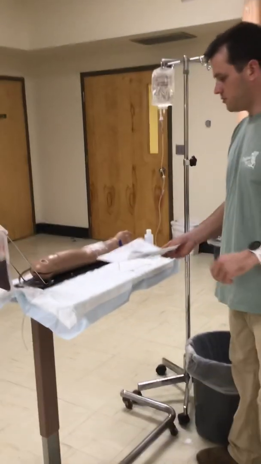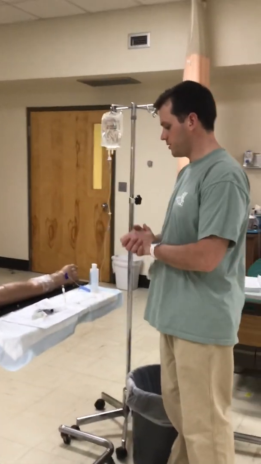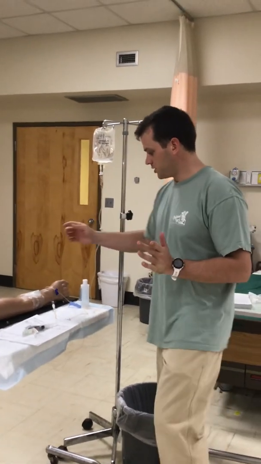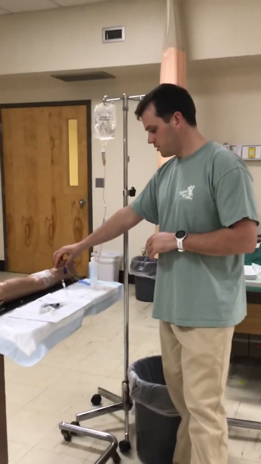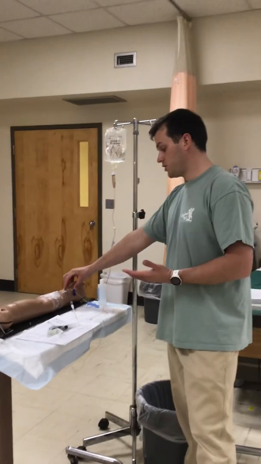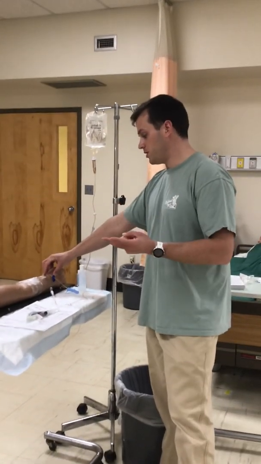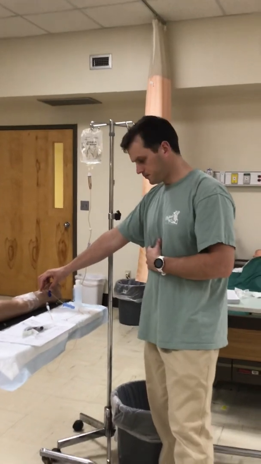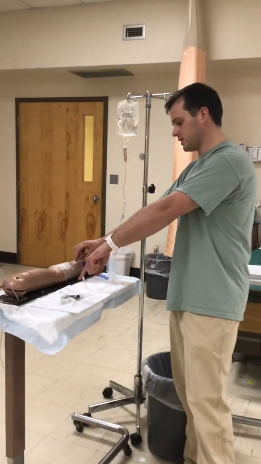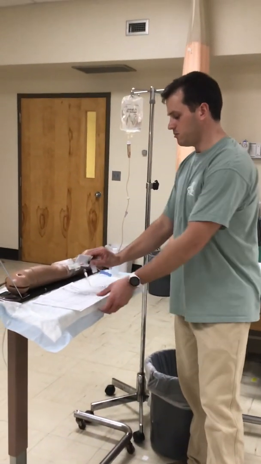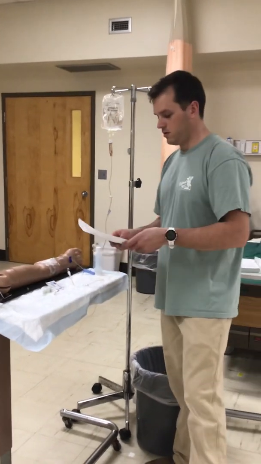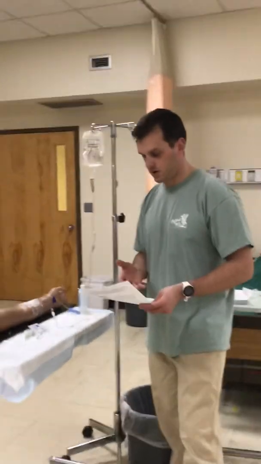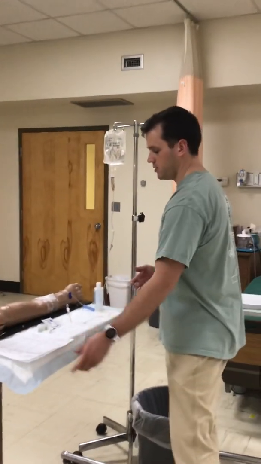Hello, Ms. Green. My name's Ryan. I'll introduce myself. First thing I'm going to do is get the patient's name and date of birth. I'm going to make sure that this is the right patient. I'm going to get 2 identifiers, one the wristband and one verbal identifier. And I'm going to make sure that this is the name that matches on my MAR, which hopefully they'll say they're Ms. Green, and that's the correct name and date of birth.